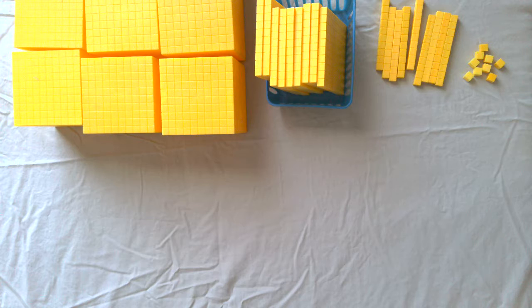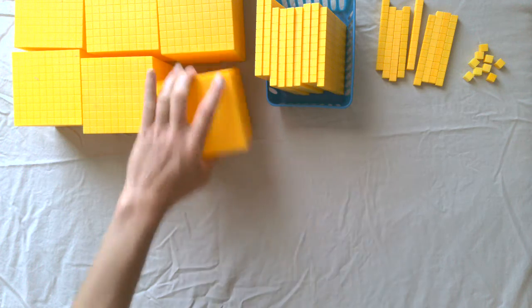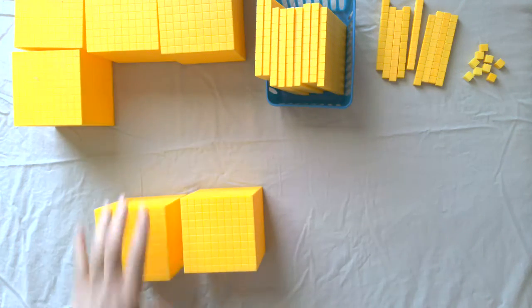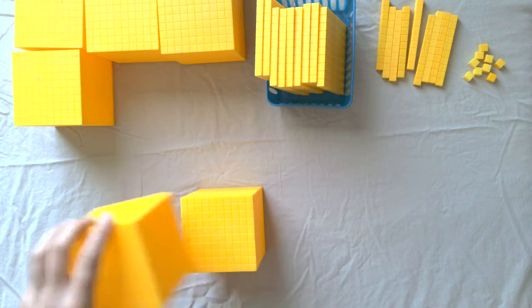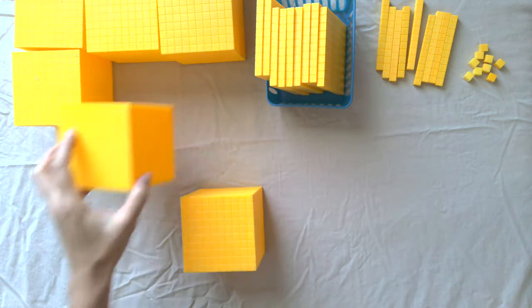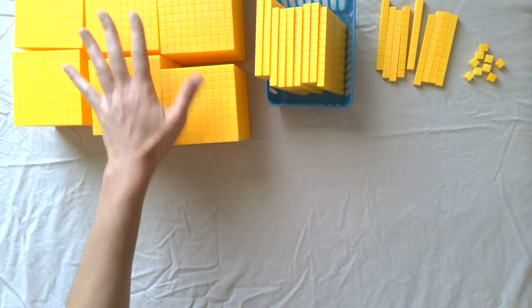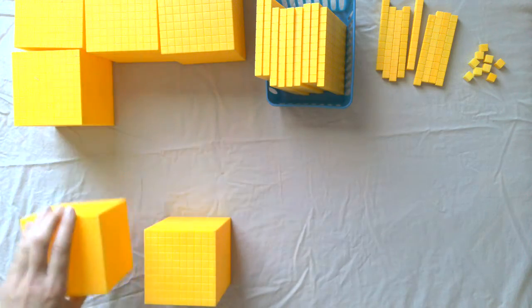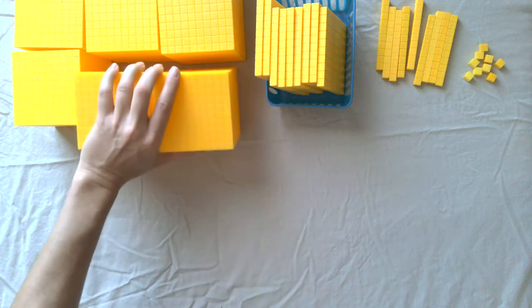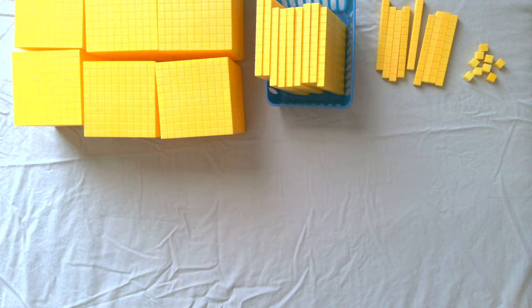Once they're getting that, you can switch it and ask them to bring you quantities. Can you show me 200? Yes, that's 200. And you can also have them stack it. And I like to have them keep everything in the same hierarchy. So when showing hundreds, they're next to the hundreds so that they get that sense of place value.